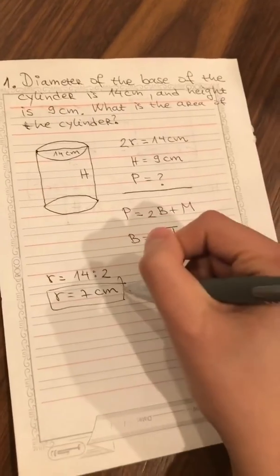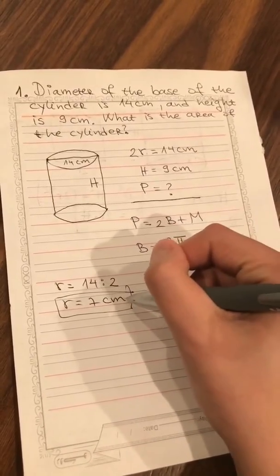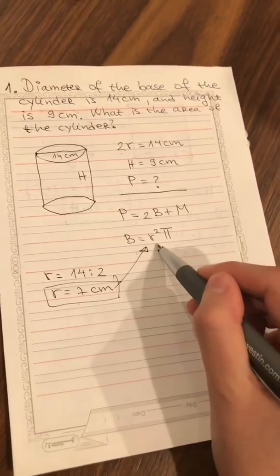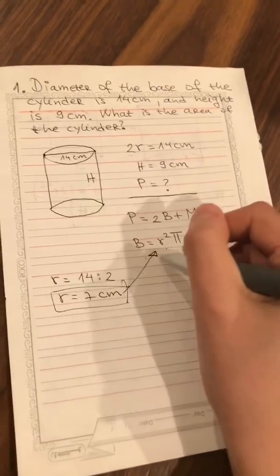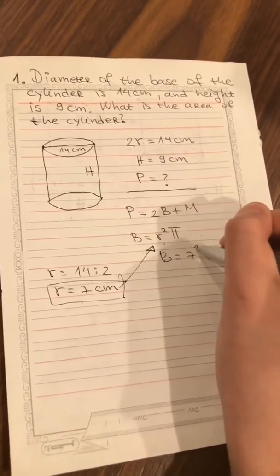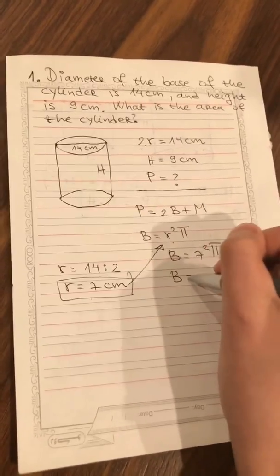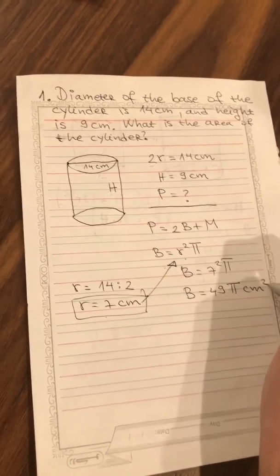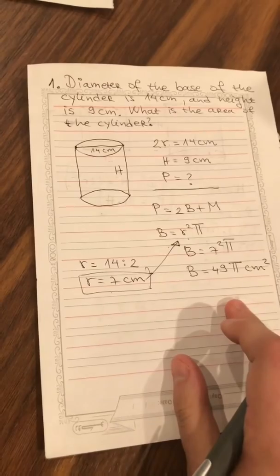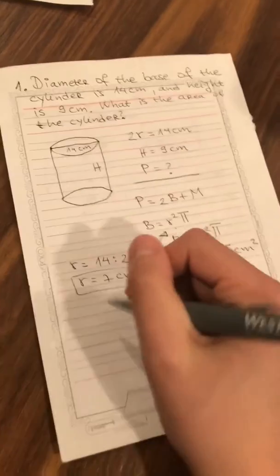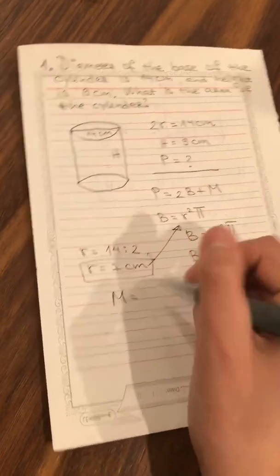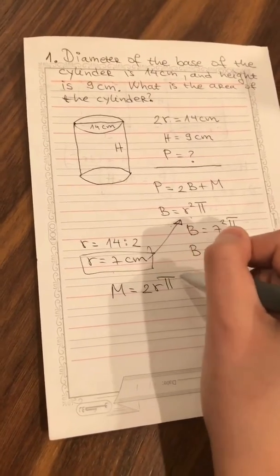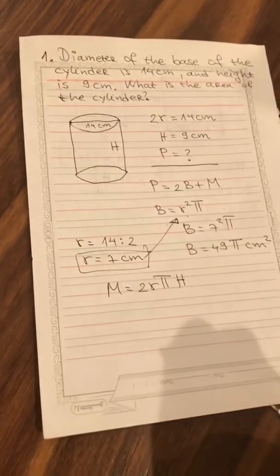Right now it's going to be very easy to find the base because we are just going to put the value of r in the formula. So we have 7 squared pi, which means that B is actually 49 pi centimeters squared. We have the base, and M is, according to the previous formulas, 2 r pi h.